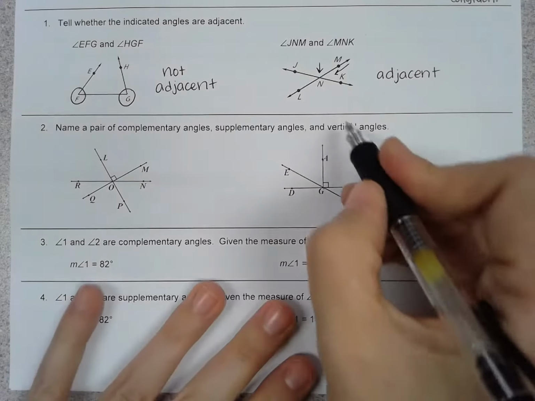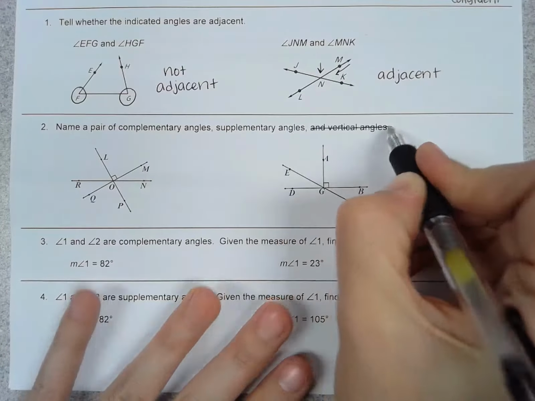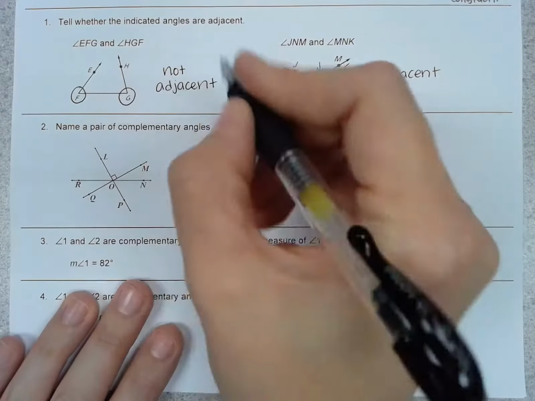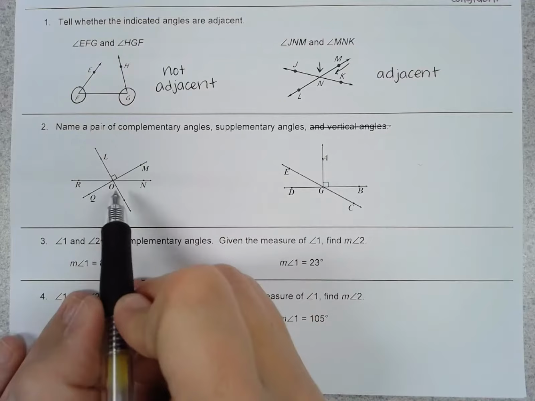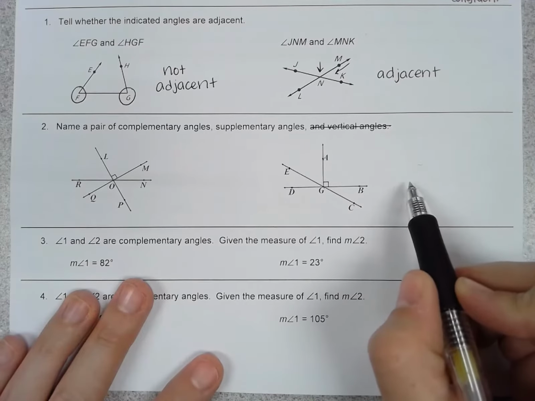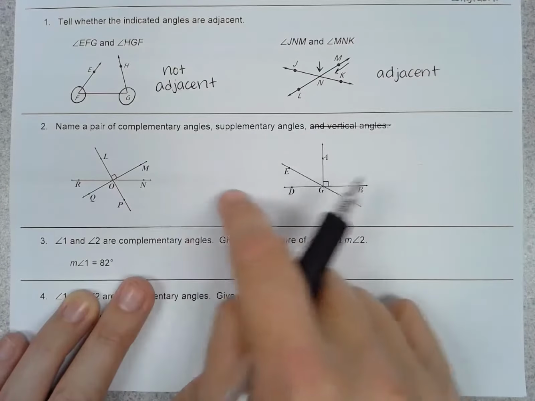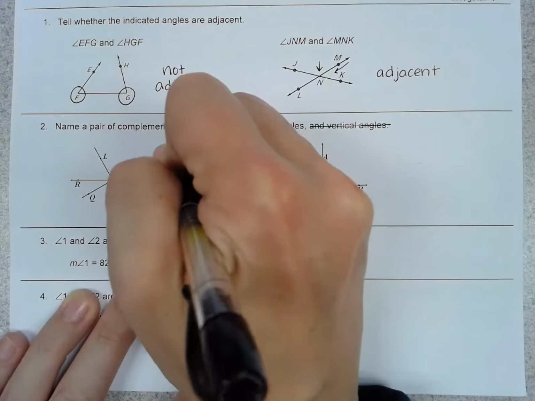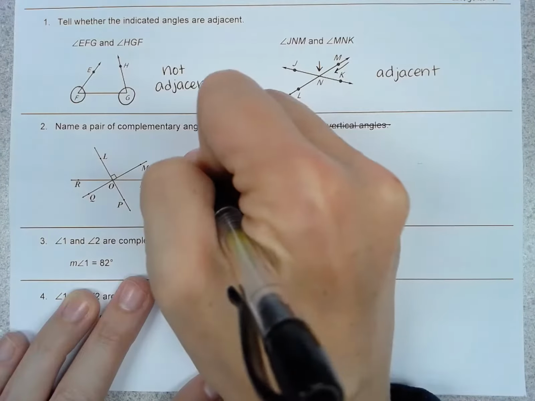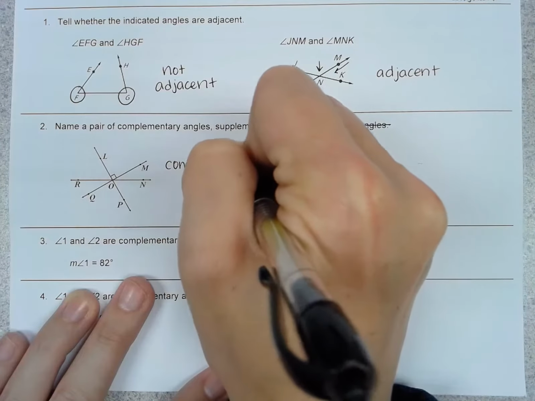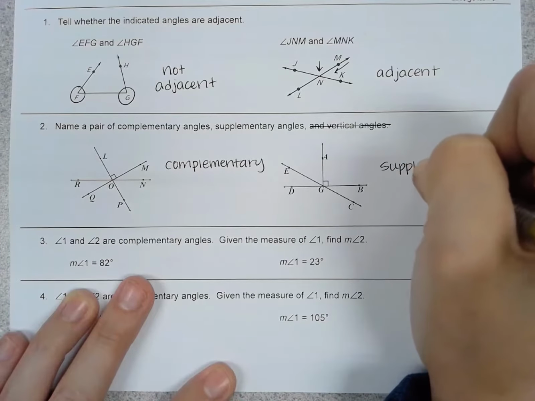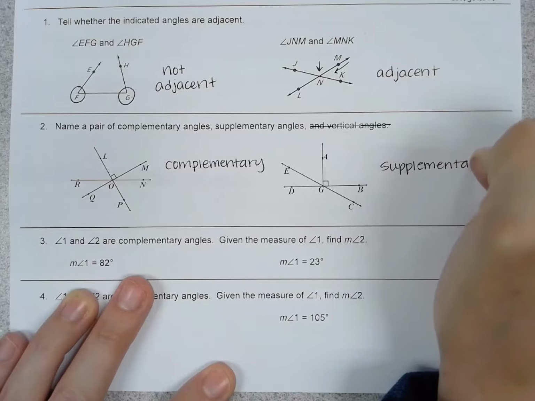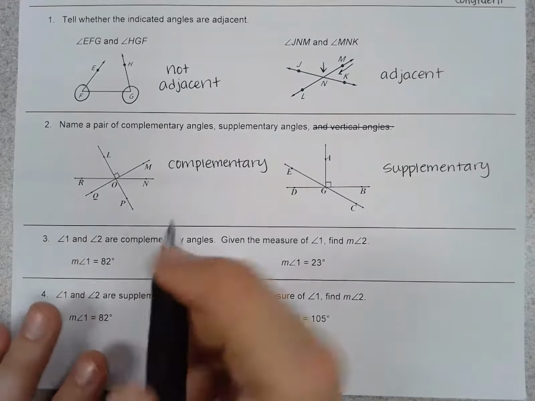You know what, guys, I'm going to have you cross out vertical angles right here. I'm going to have you just name a pair of complementary angles for this one, and a pair of supplementary angles for this one, because it's a lot to fit in each one. So for this one, we're going to name one pair of angles that are complementary, and for this one, one pair of angles that are supplementary. We'll make it a little more straightforward.